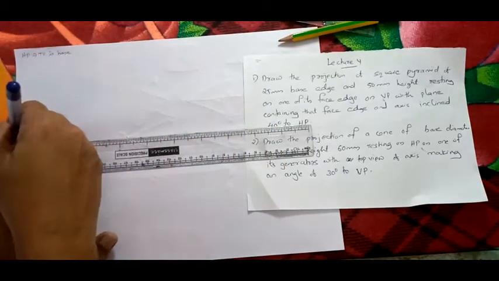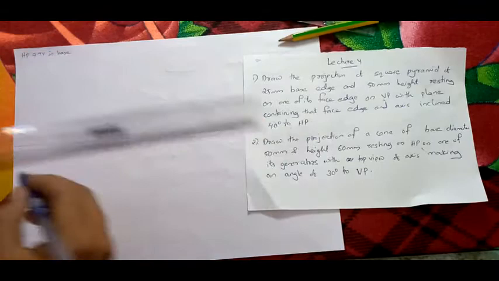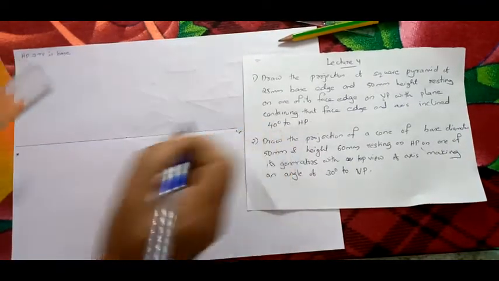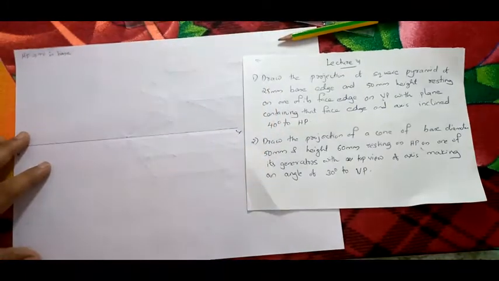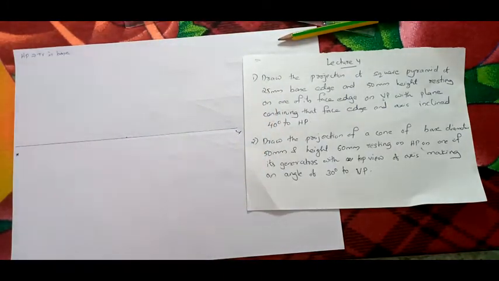Now see, I will draw the XY line like this. Now we have to draw the base first, right? How to draw the base for a cone? Cone means the base will be a circle, right? Base will be a circle, and the faces mean infinite number of lines passing through a face. There will not be any face edges.